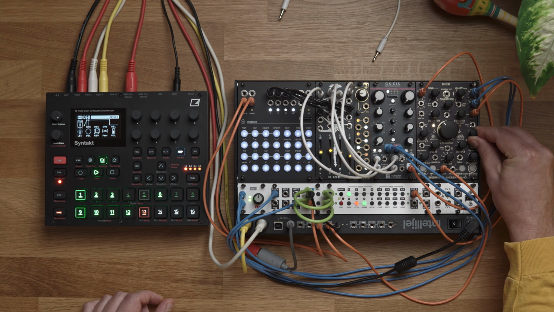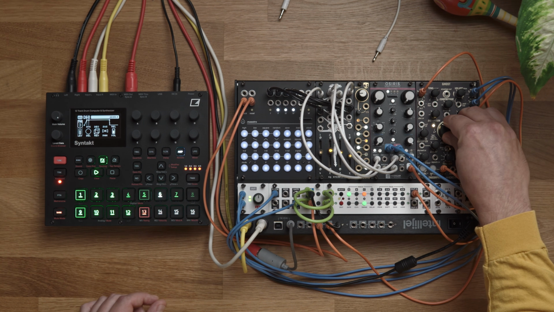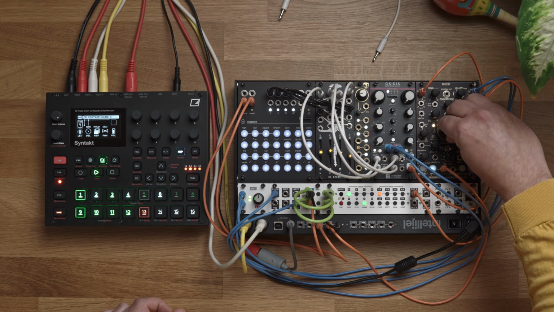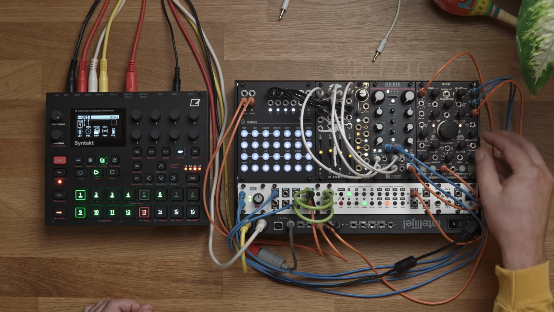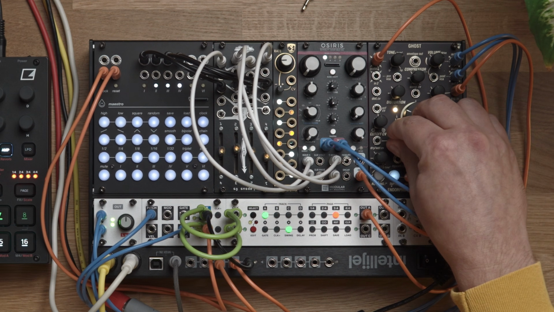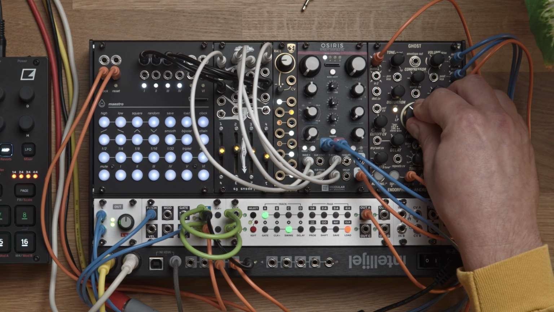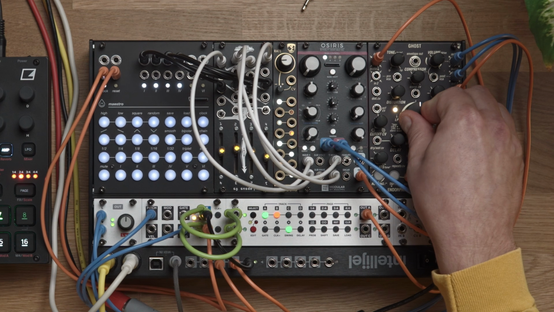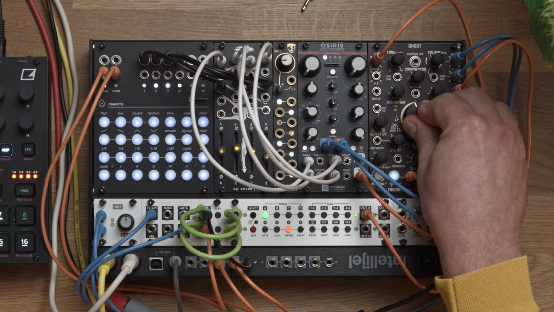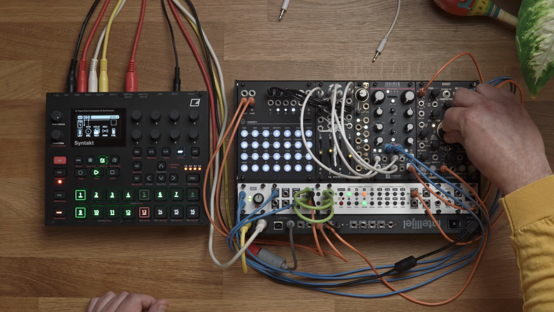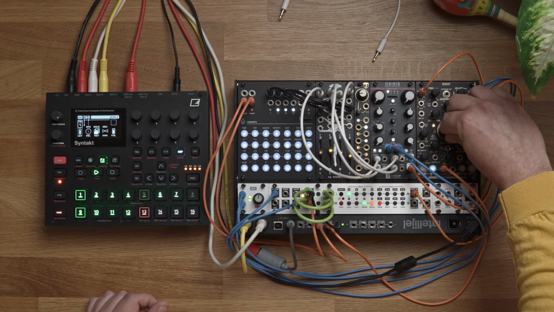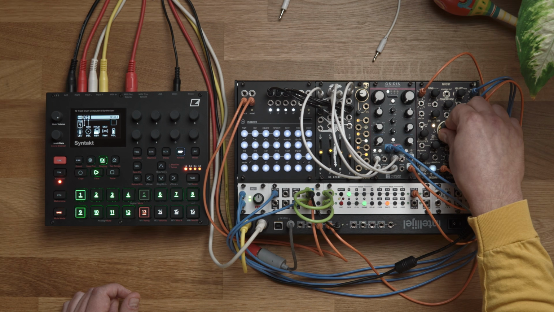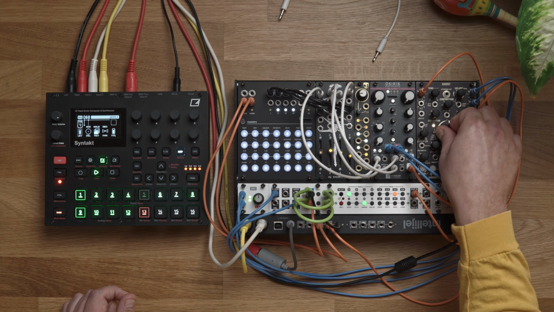Resonance. Longer reverb, a bit more delay. Let's also add some pitch variation for our lead line.